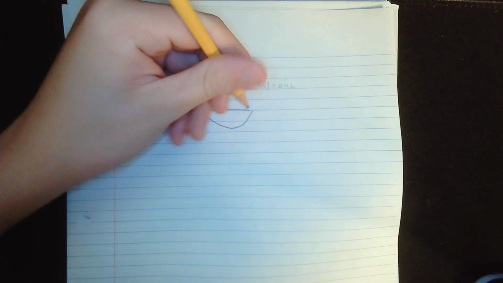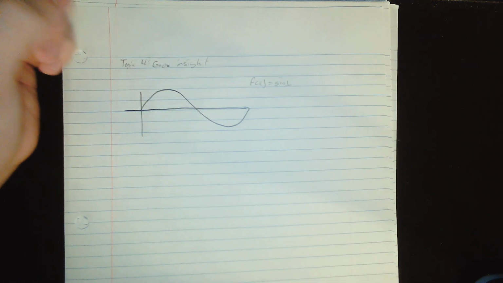Now, topic 4, we're going to be looking at a small geometric insight to this topic. So I'm going to write this in. Geometric insight. Let's say we have f of x equals the sine of x. We can draw the sine of x on a graph like this, a wave, and it just goes up and goes down, and it'll keep going like this forever.